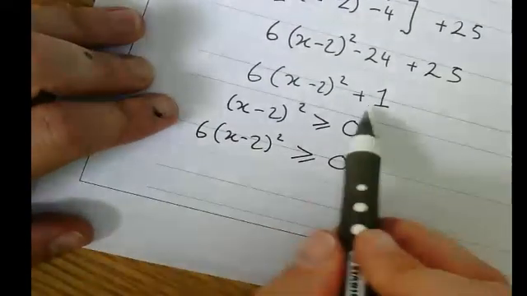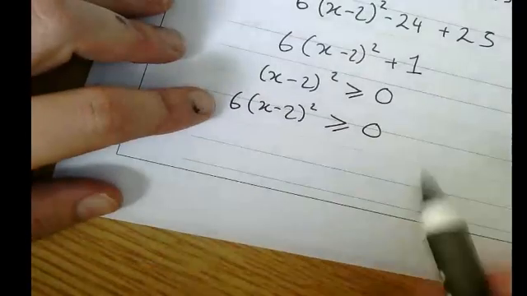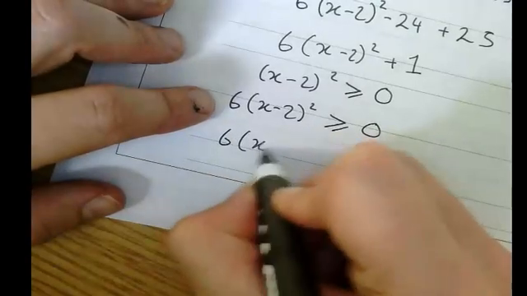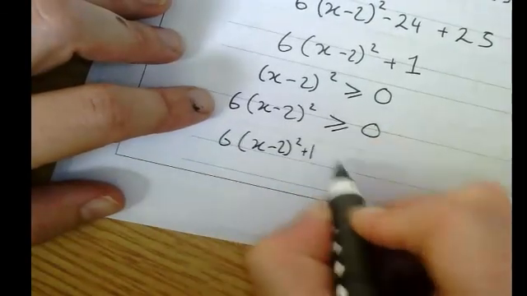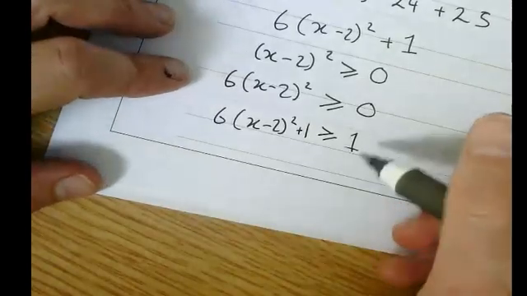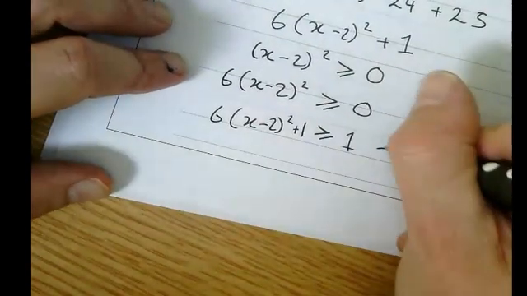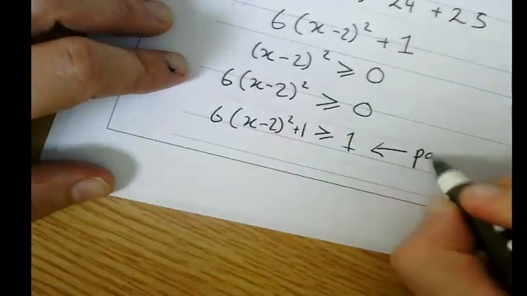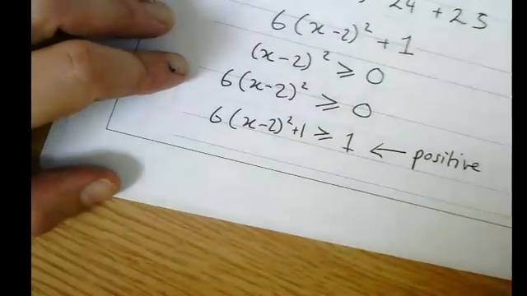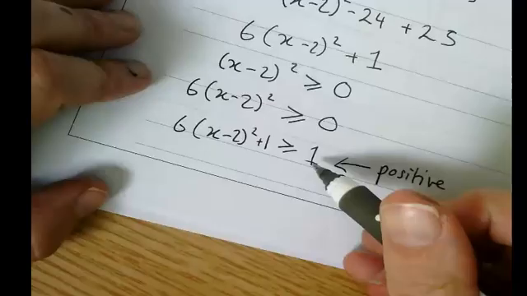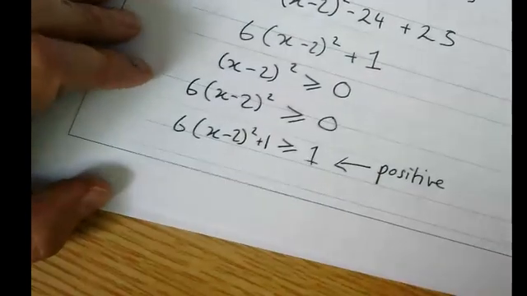Which means if I add 1 to that, I'm going to have something that's greater than or equal to 1. So 6 lots of x minus 2 all squared plus 1 is going to be greater than or equal to 1. And anything greater than or equal to 1 is always going to be positive. And if I've got a positive gradient, that means I've got an increasing function.